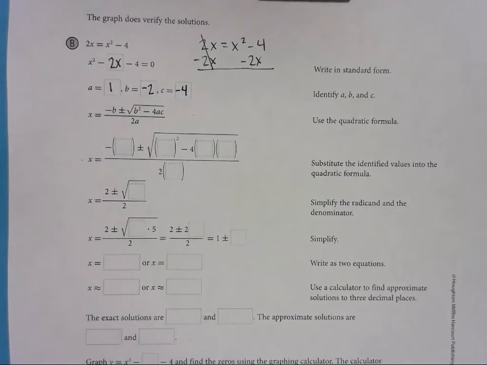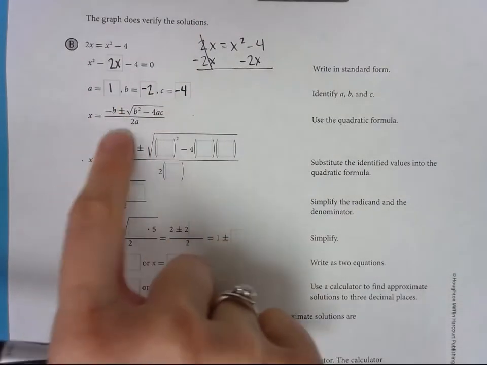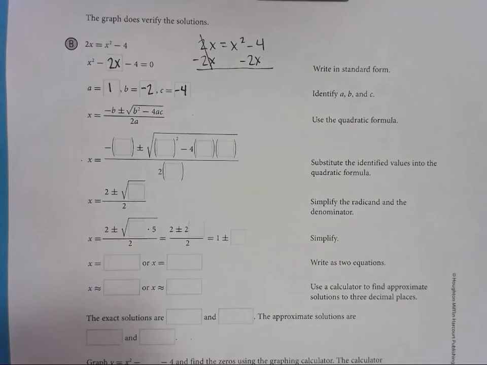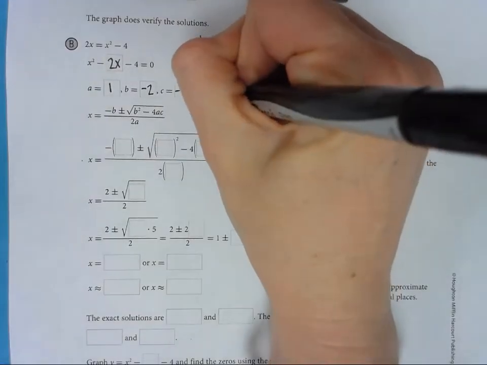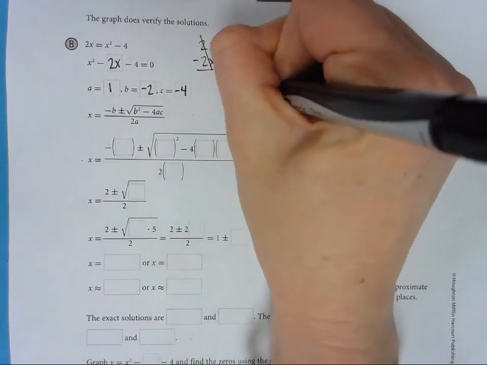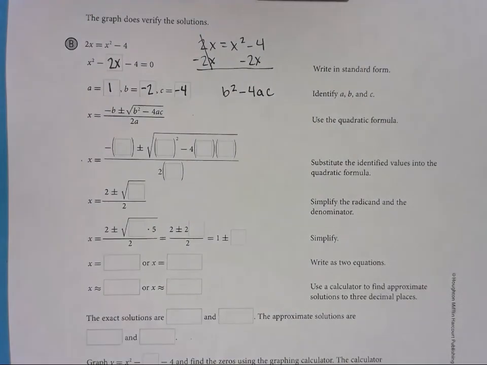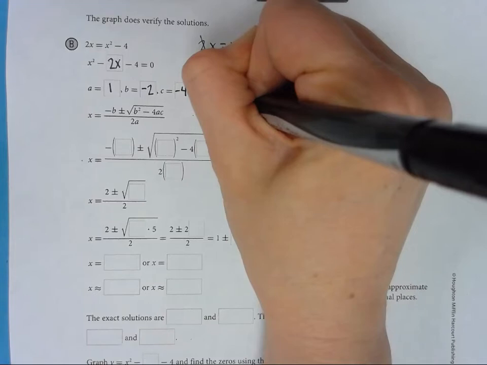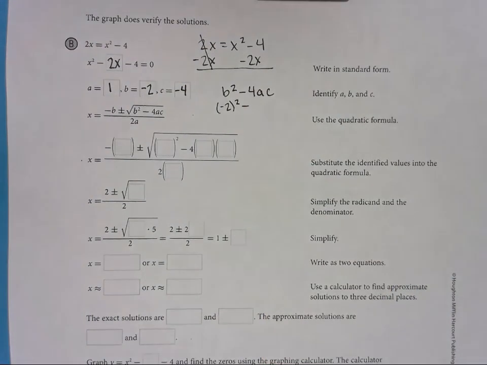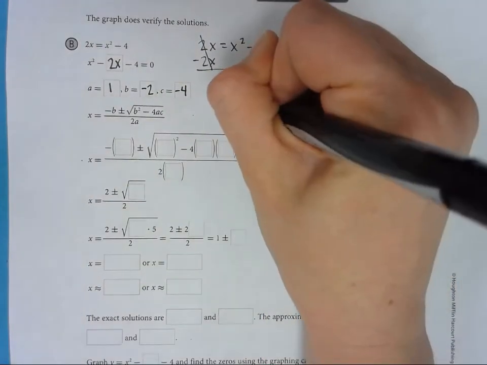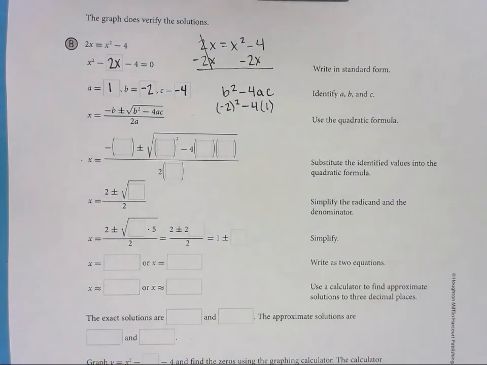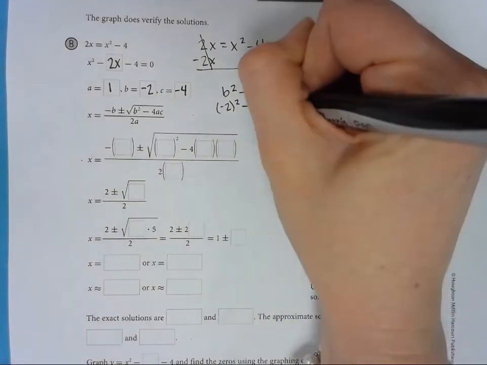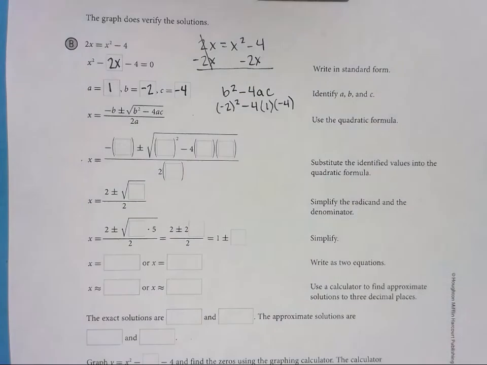If you would like to go ahead and plug everything into the quadratic formula, feel free to do so. Many students do better if they just start with the discriminant, b squared minus 4ac. So b is negative 2, use parentheses when squaring a negative, minus 4 times a, which is 1, times c. And c is negative 4.